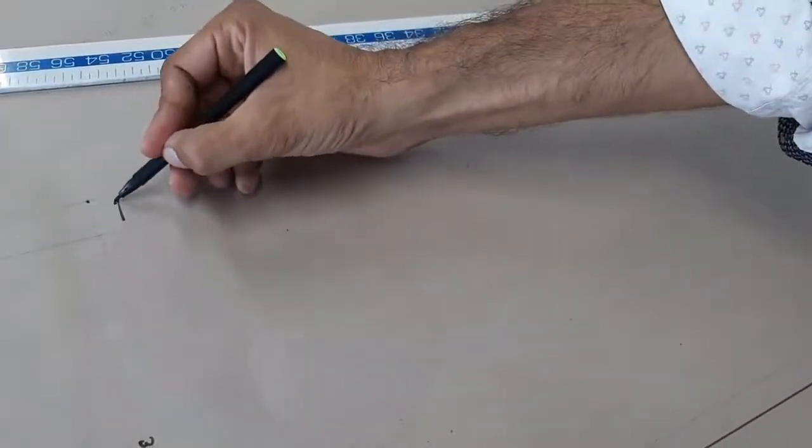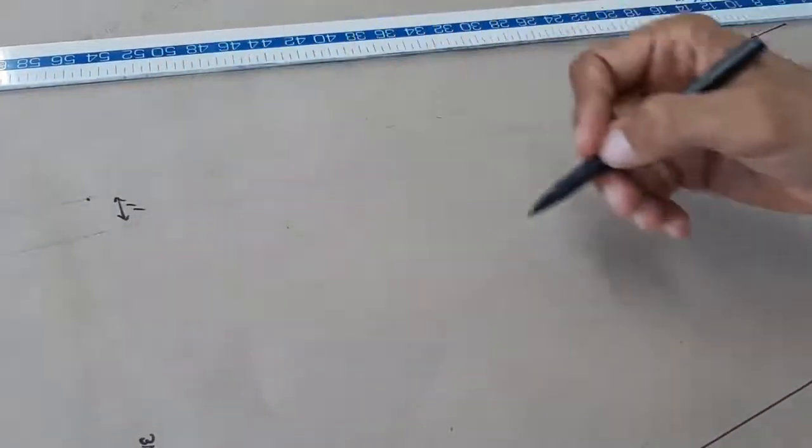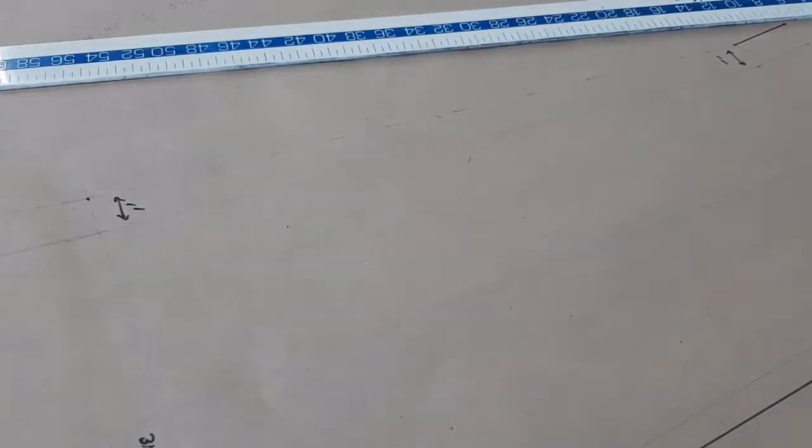This is also a distance of 1 inch. So need to join.